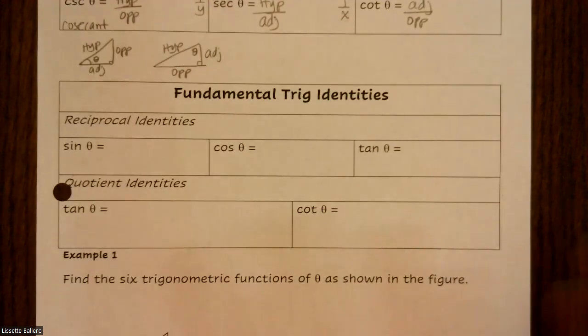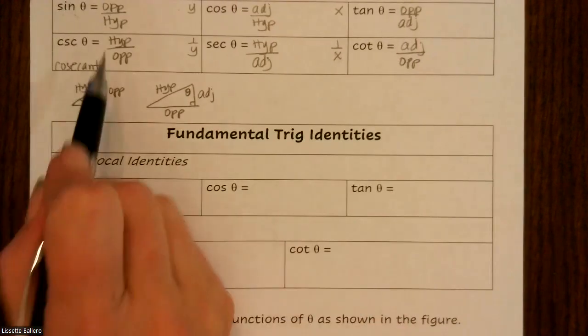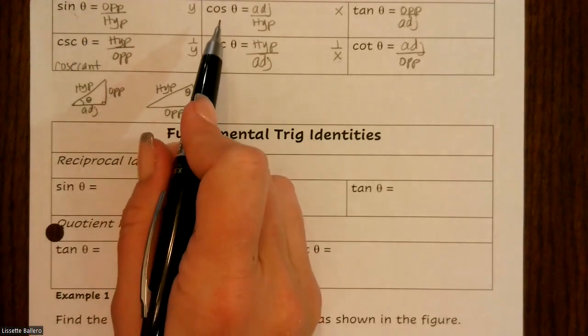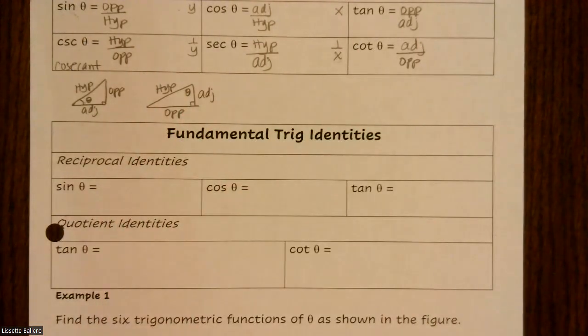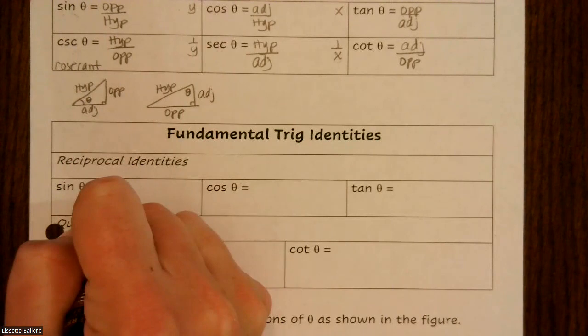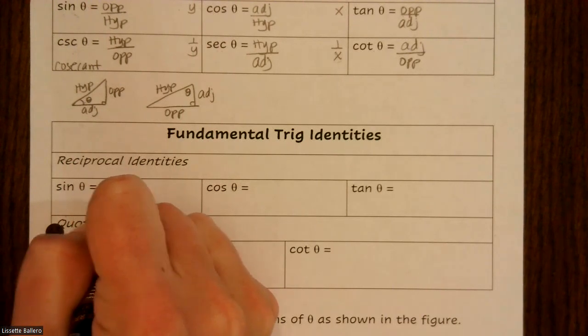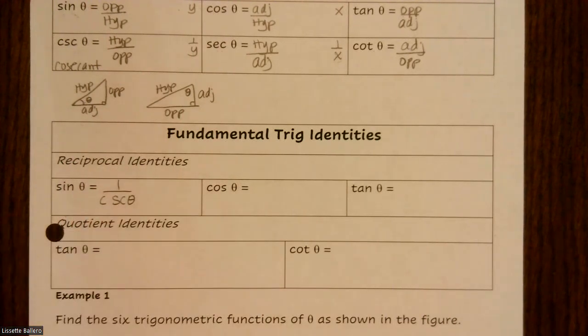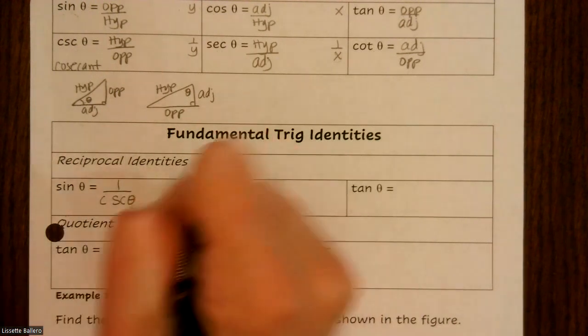All right. Let's look at some fundamental identities. We're going to use these more later, but since we talked about cosecant being the reciprocal of sine, secant being the reciprocal of cosine, and cotangent being the reciprocal of tangent, we figured we'd show you these identities now. So sine of theta is 1 over the cosecant, since those are reciprocal.